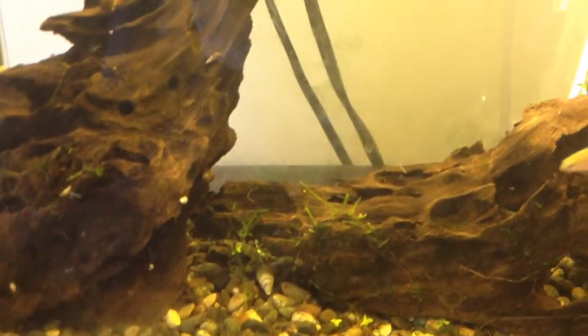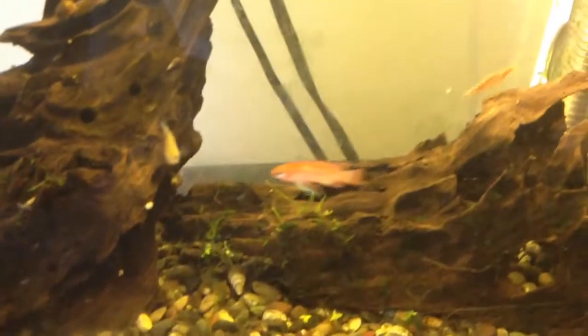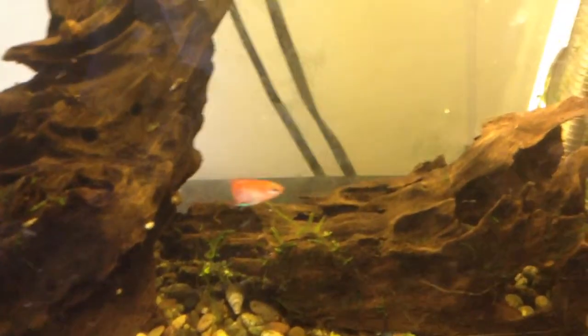So the thing is that phosphorus is one of the hardest nutrients in your tank to balance, simply because you can end up getting an excess of it super easily.